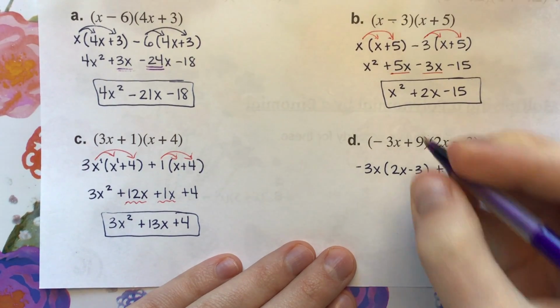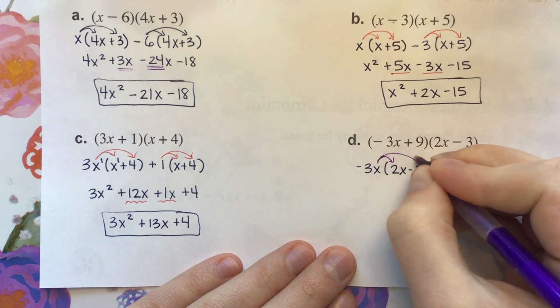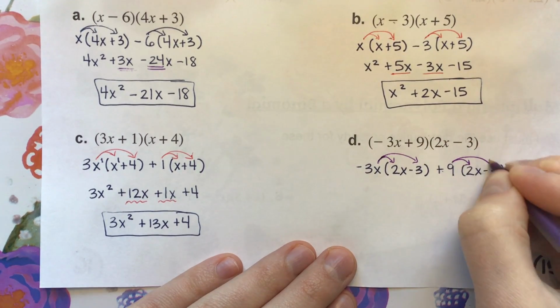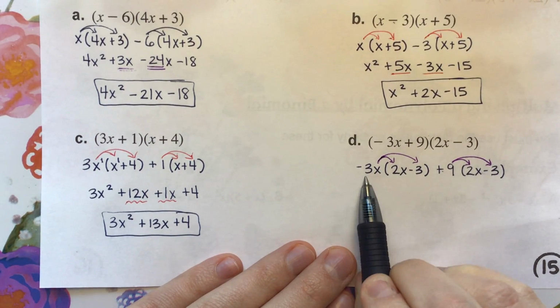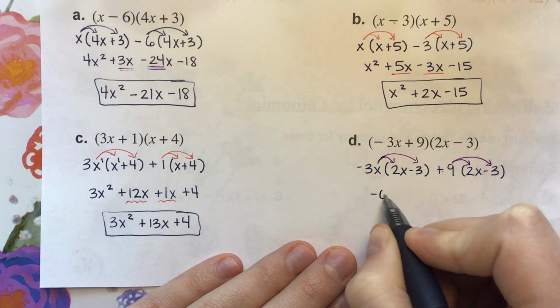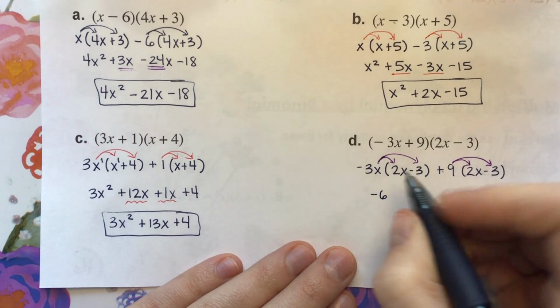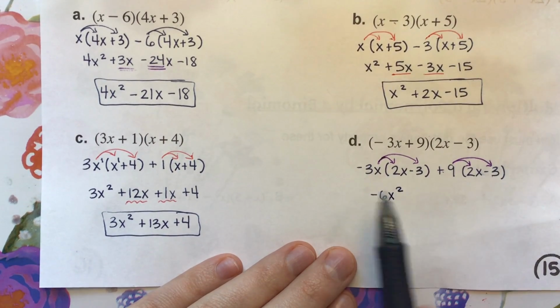When we distribute, we apply properties of exponents. So when I take negative 3 times 2, I get negative 6. And when I take x times x, I get x squared.